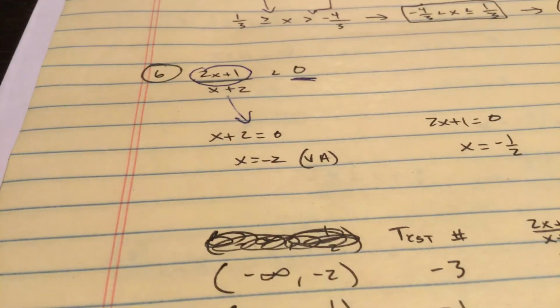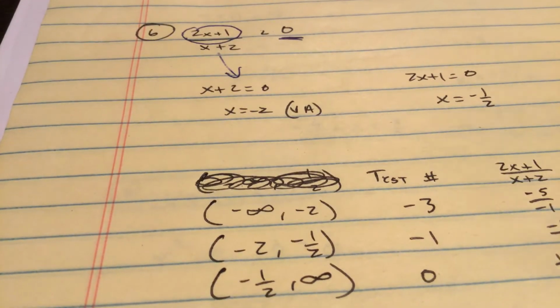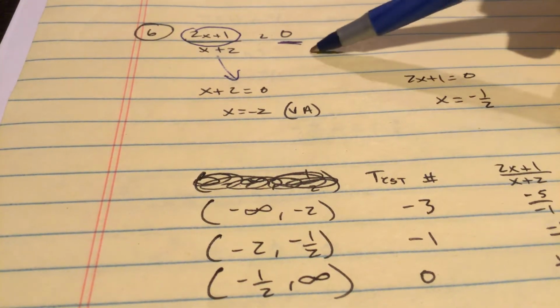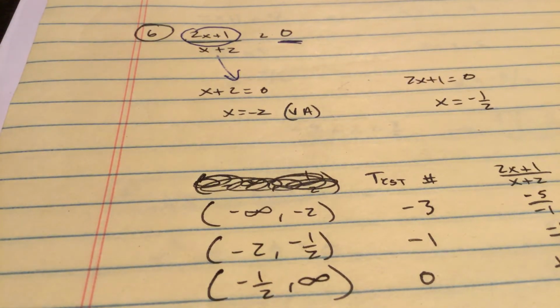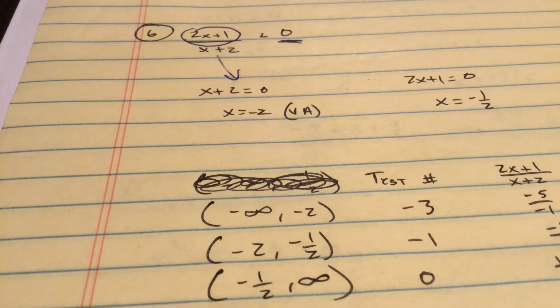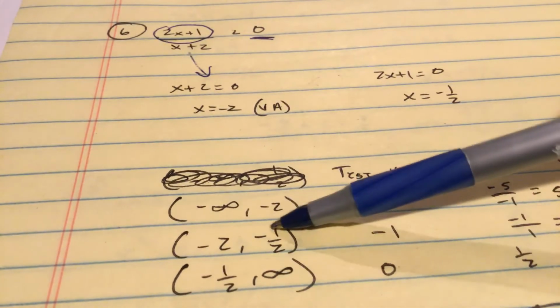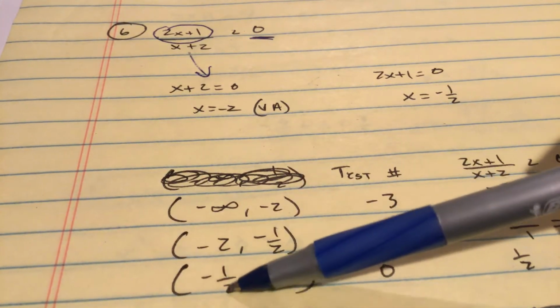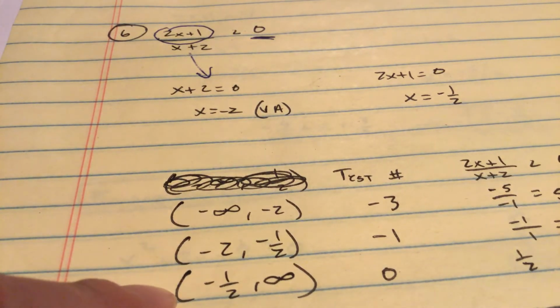From -infinity to -2, the graph is doing something. Either it's above the x-axis or below it. Less than 0 means the graph is below the x-axis, that its y value is less than 0. Then from -2, the vertical asymptote, to the x-intercept -1/2, it's doing something. Then from -1/2 to infinity, the graph is doing something else.